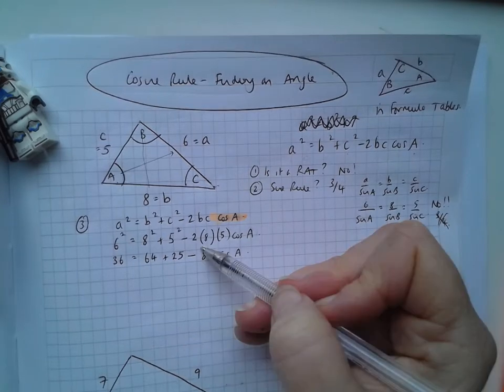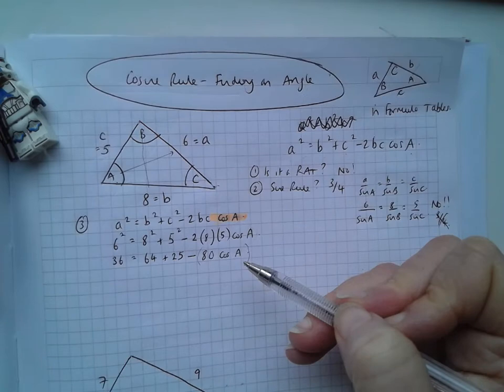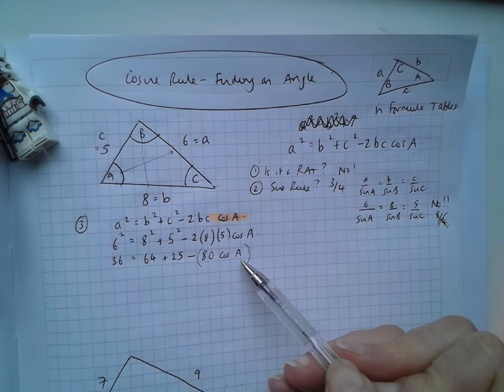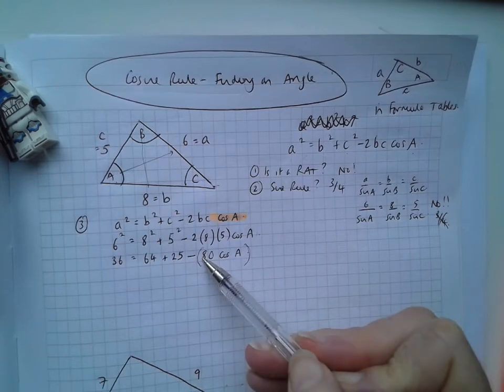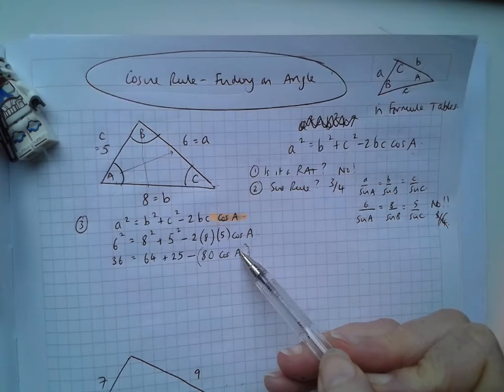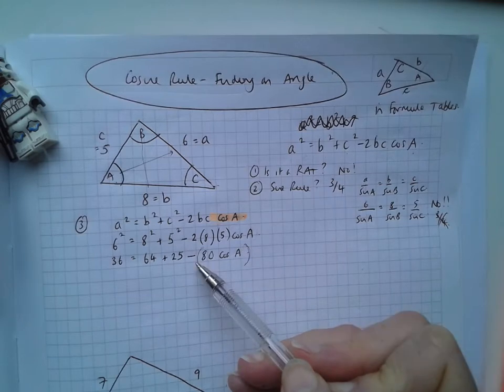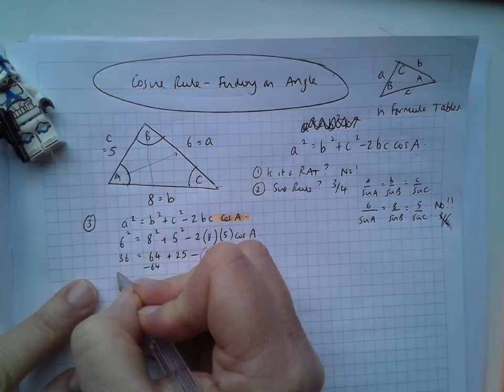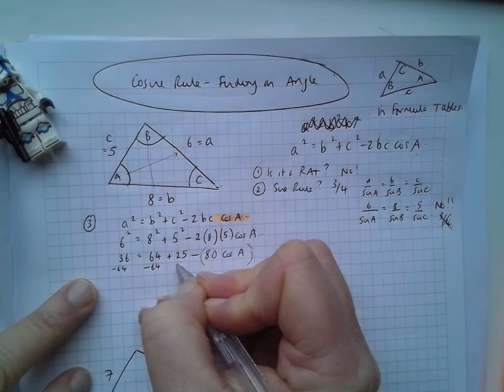I can't get that 80 away from the cos A at present. If you remember back to when we did algebra and equations and we were moving things around in formulas, this is really tightly connected. They're basically glued together, and I can't do anything about separating them until they're the only thing on this side. So I'm going to have to get rid of these away from this side. So I need to get rid of that 64 and I need to get rid of that 25. Okay? And then I'll be able to deal with it.